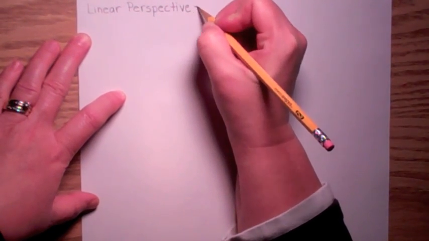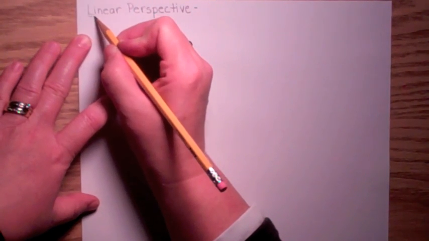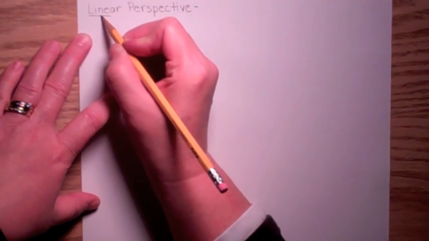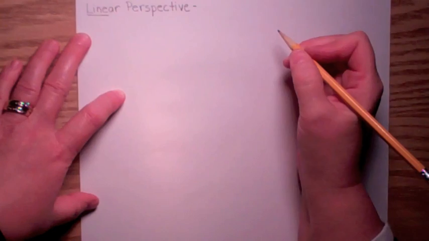L-I-N-E-A-R P-E-R-S-P-E-C-T-I-V-E. Notice that it actually has the word line in it. If you remember that, it will help you later.